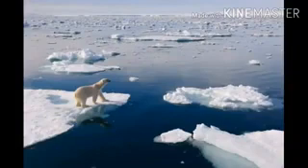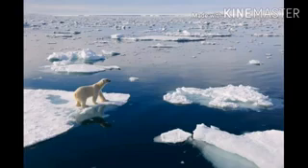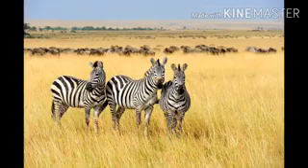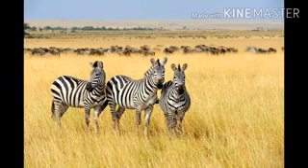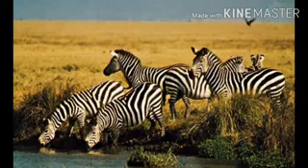Polar bears live in polar regions. Polar bears are classified as marine mammals because they spend most of their lives on the sea ice of the Arctic Ocean, depending on the ocean for their food and habitat. Zebras live in grasslands. Zebras usually live in treeless grasslands and savanna woodlands and are absent from deserts, rainforests, and wetlands.